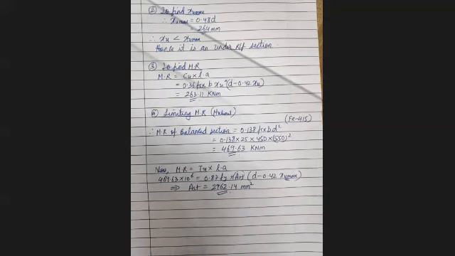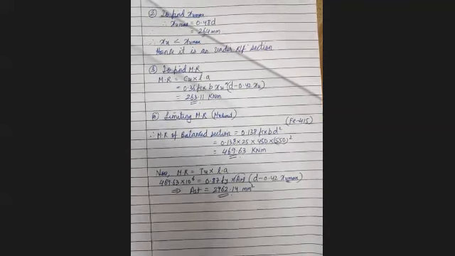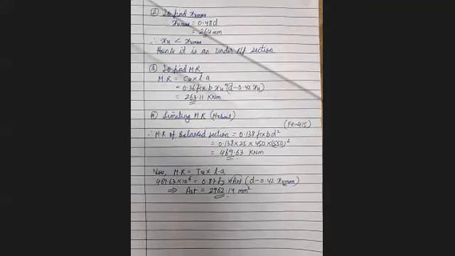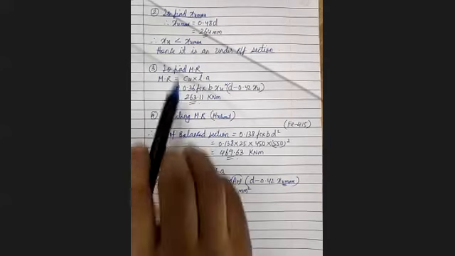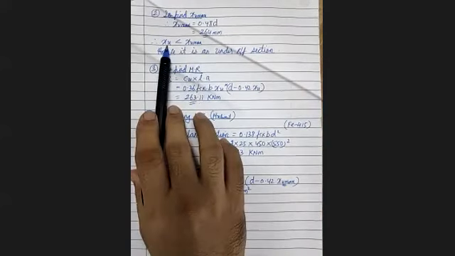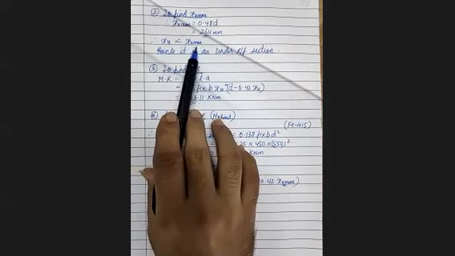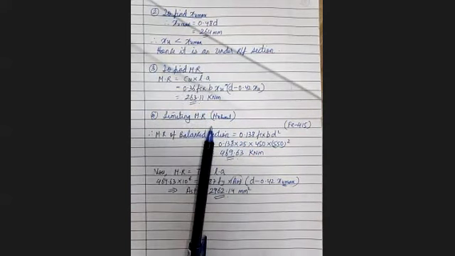So now we'll start with the design of a section. Okay, so now let us start with the next type, that is design of the section. Okay, so now tell me, while calculating Xu, suppose you are getting Xu greater than Xu max, and then it is asked to find out the MR. So what will you do?